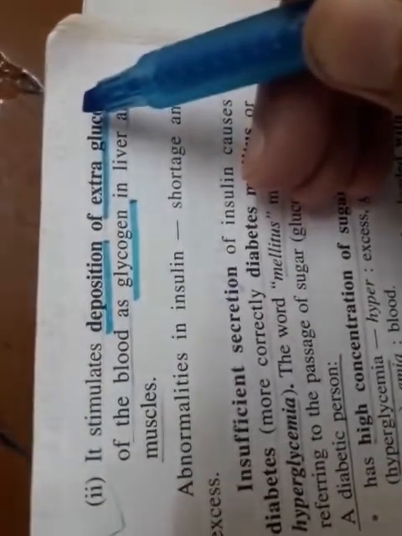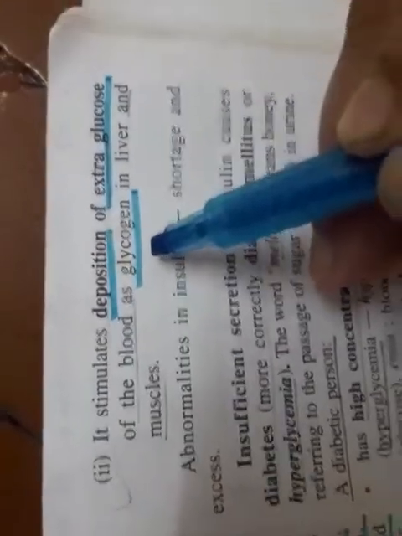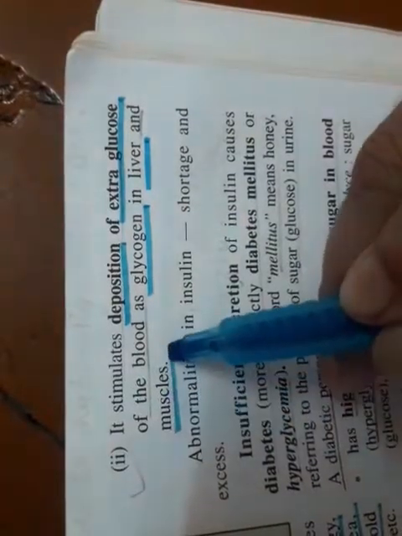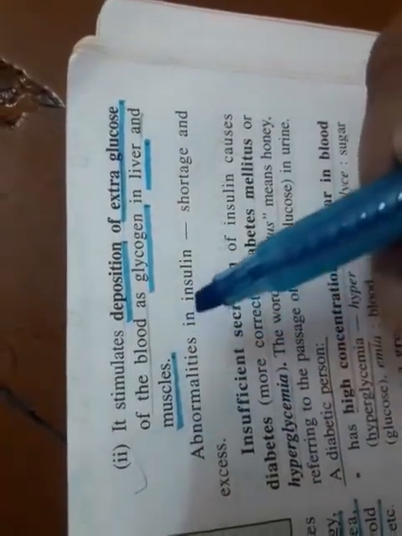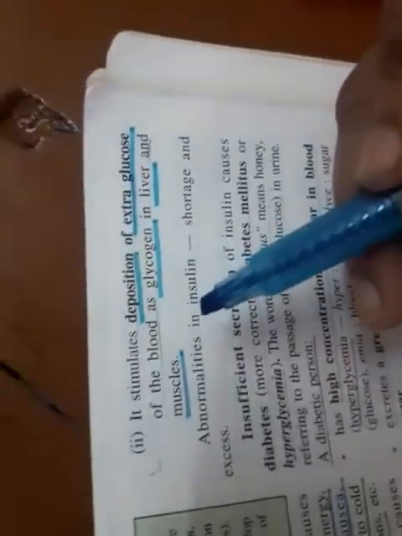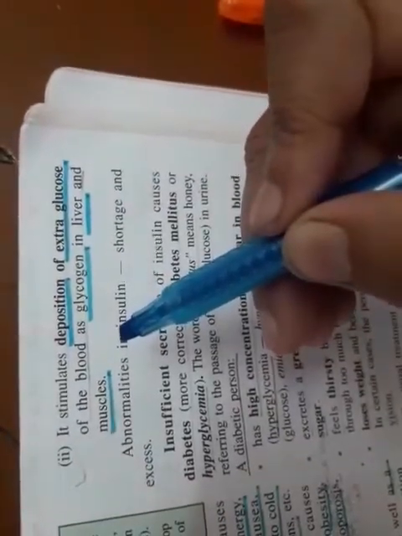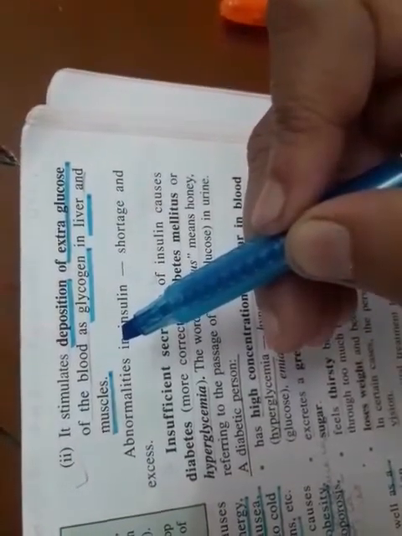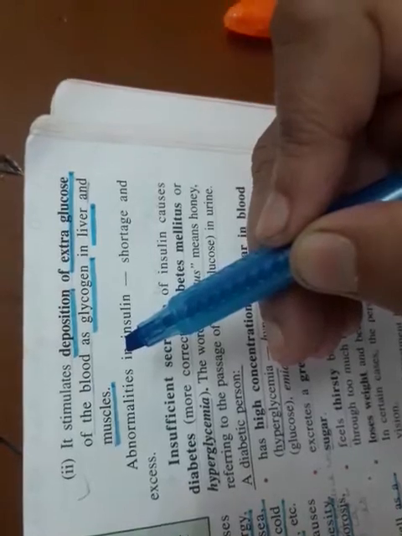You see, glucose, which is extra in our body, gets converted to glycogen, which is stored in our liver and muscles. So the main function of insulin, what you're going to write is, checks rise in blood sugar.